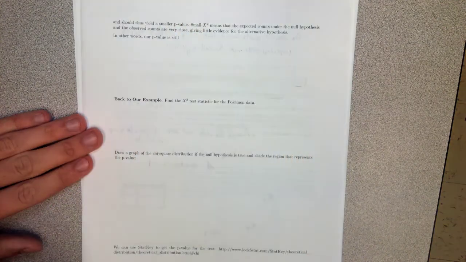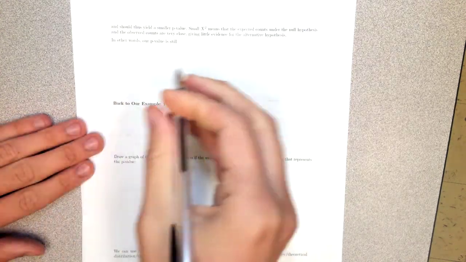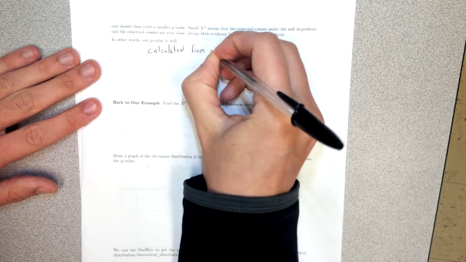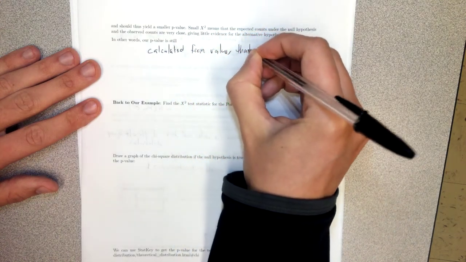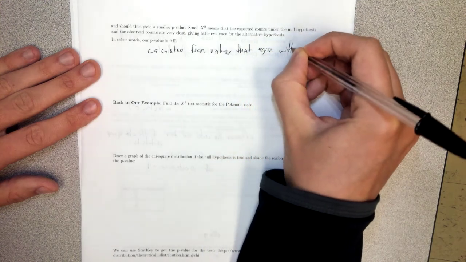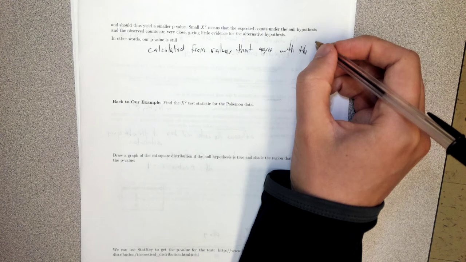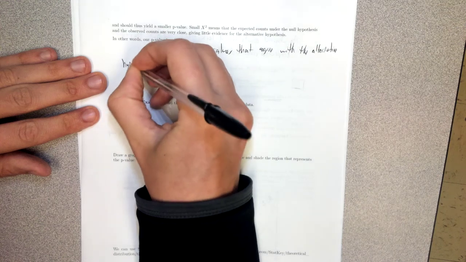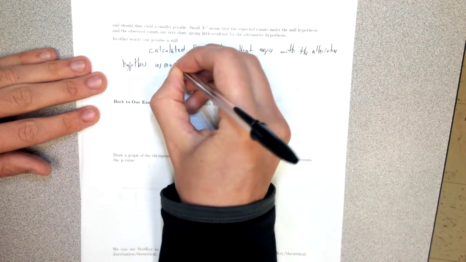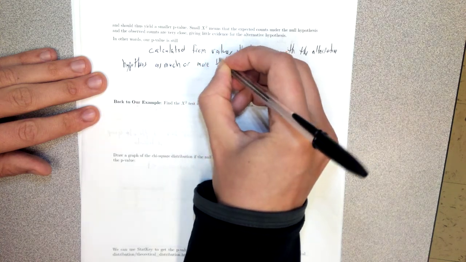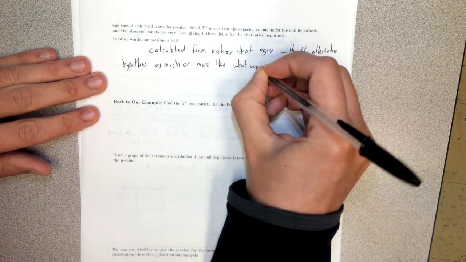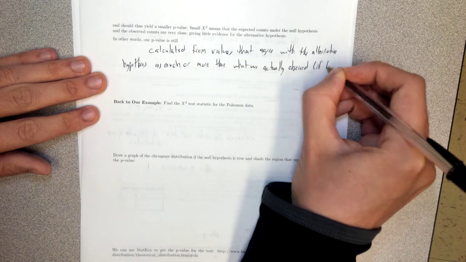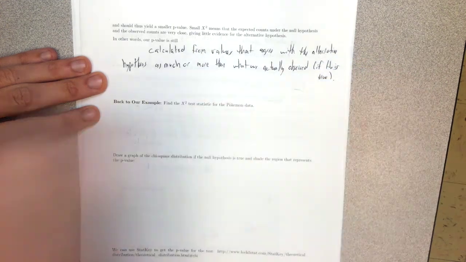So that's all written out on this handout. Our p-value is still going to be calculated from values that agree with the alternative hypothesis as much or more than what we actually observed, and all of that assumes the null hypothesis is true.